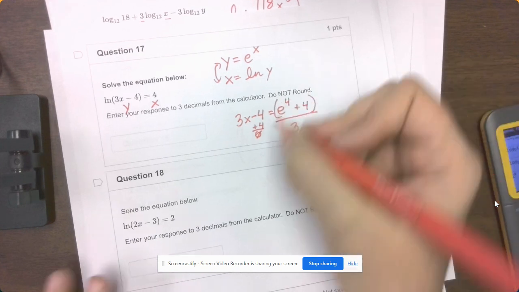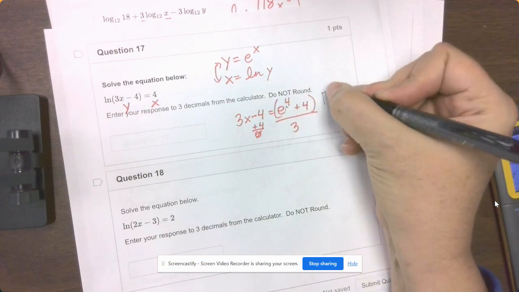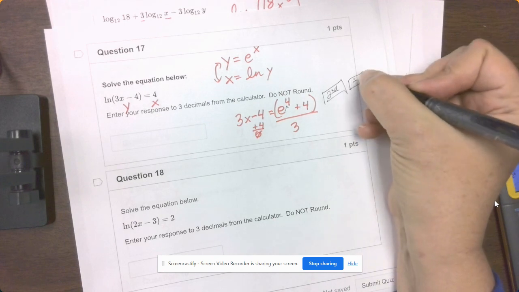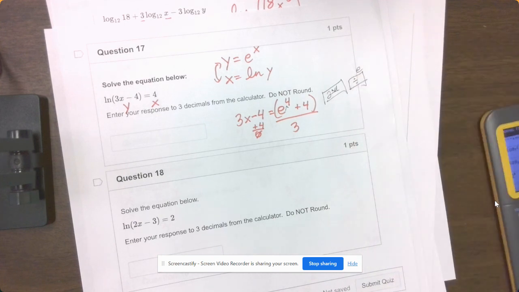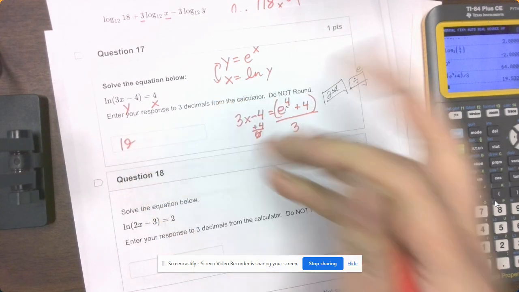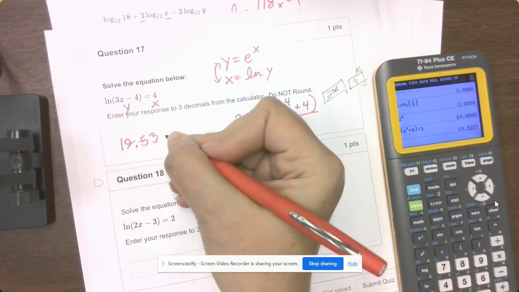Okay, everybody, I'm going to put that whole thing in the calculator. Remember, for e, everybody goes second in the division key. Okay, second division for e. So I'm going to do parentheses, second division, e raised to the 4th power, scroll right, plus 4, divided by 3. Okay, it says 9 decimal places, so I'm going to do 19.53 and do not round, so 2.